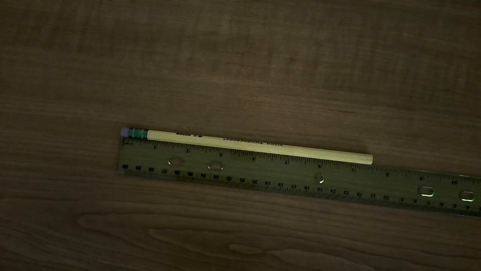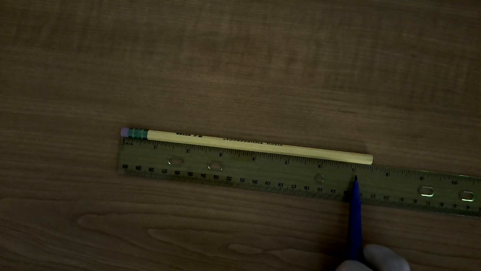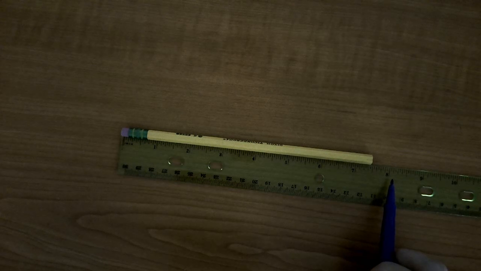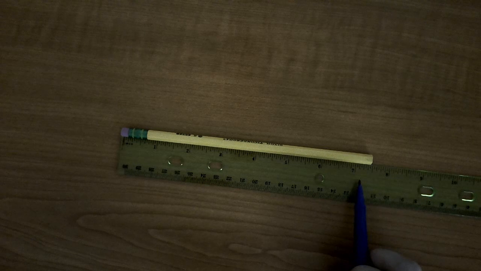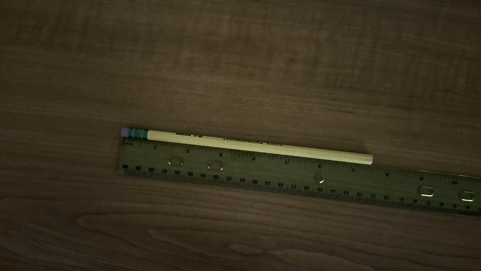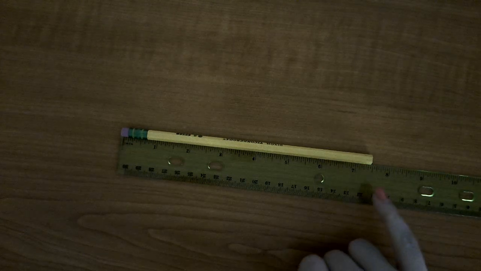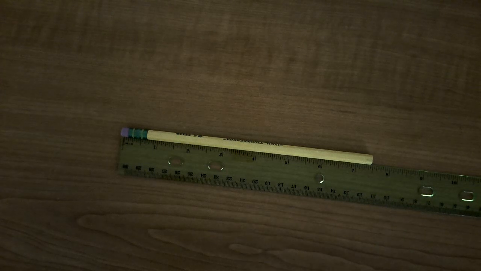And I am going to look, and it is not right on 7 or right on 8. It's actually between the 7 and 8, so it's actually about 7.5 inches. So sometimes you're going to have to look at the lines in between the numbers to find the accurate measurement.